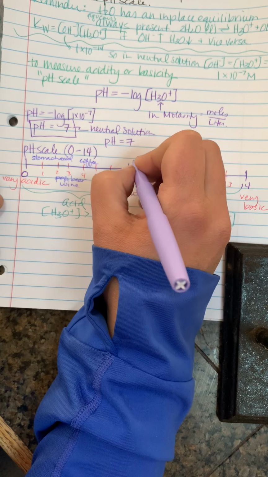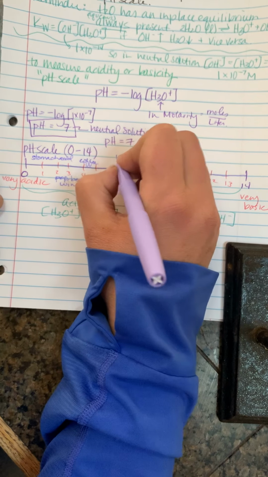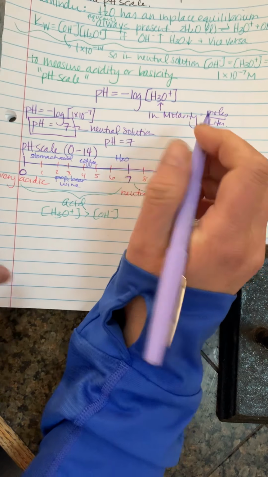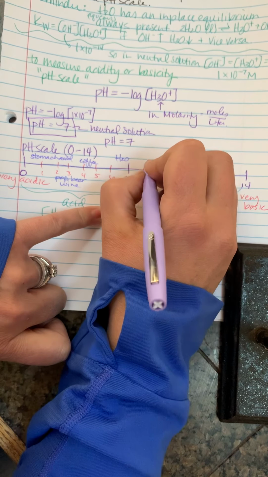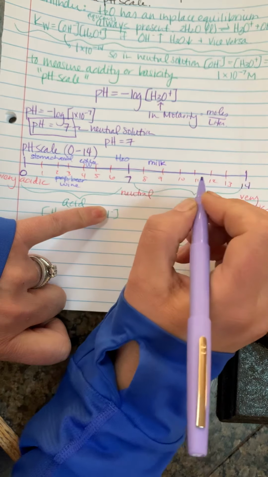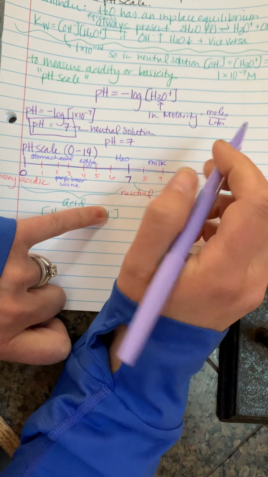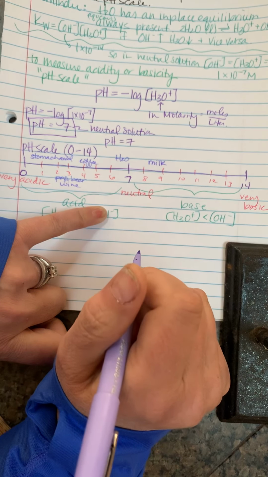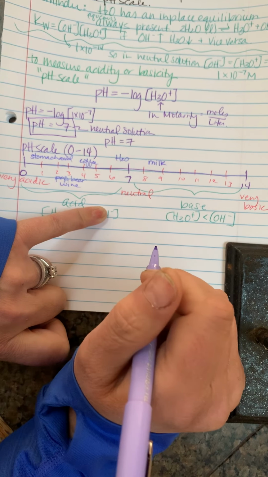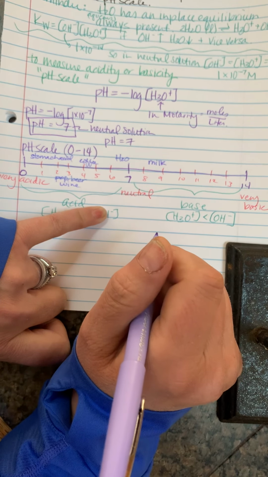Neutral would be just pure water. Up here around the 8 to 9 range, milk is a base. So sometimes you can drink milk and kill the acid in your stomach, right?